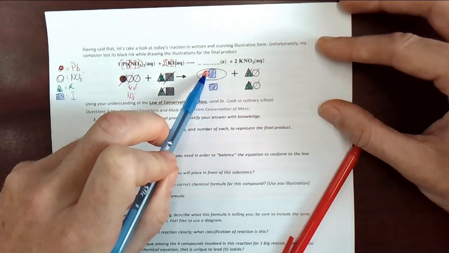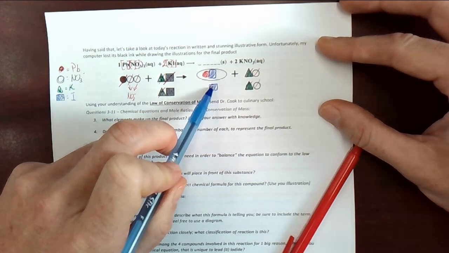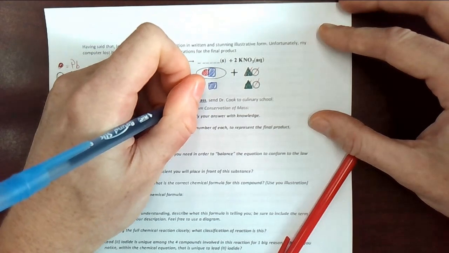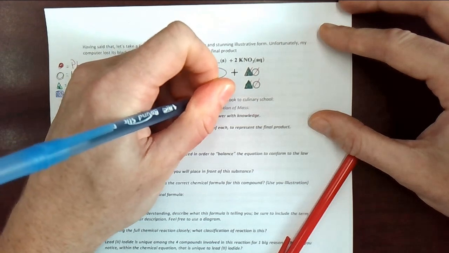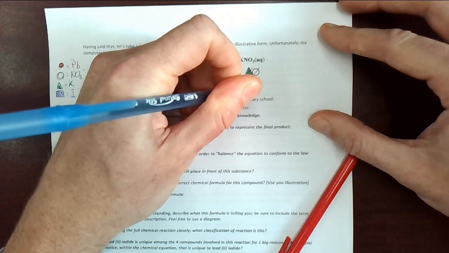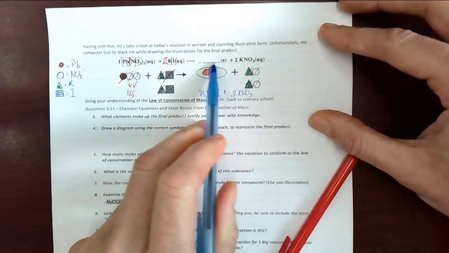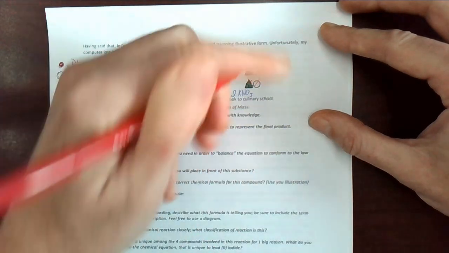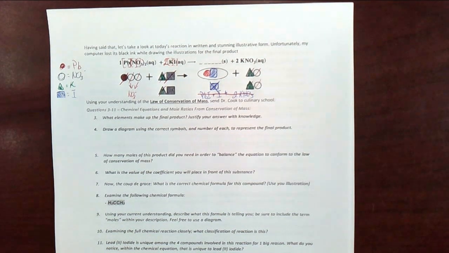I have one product that's made of Pb and I, so PbI, and then I have another I. If I did this, my reaction would look like PbI plus I plus, then I can come up here, 2KNO3. So this would give me three products, but I don't have three products here, I only have two. So this can't go here. This is not right. Can't do that.